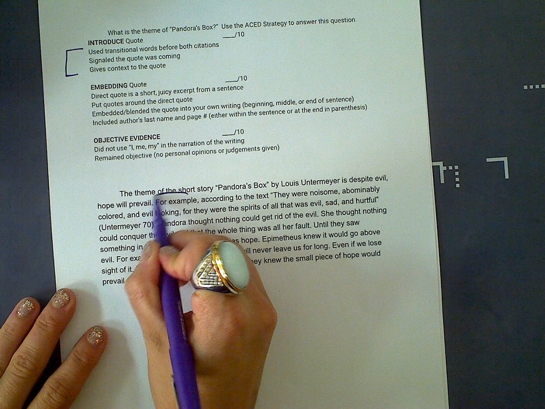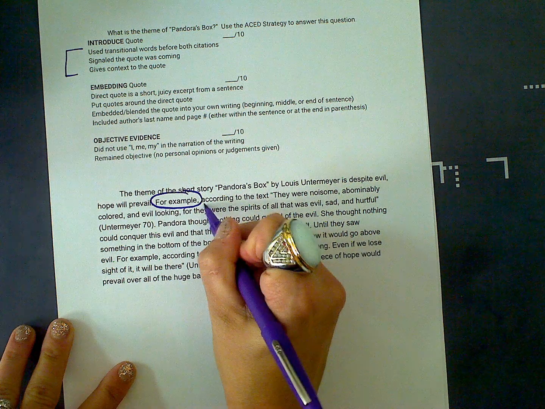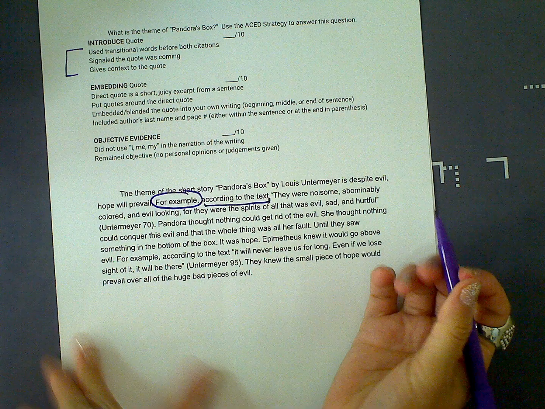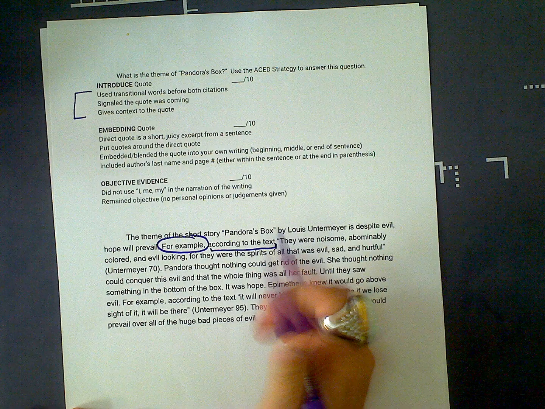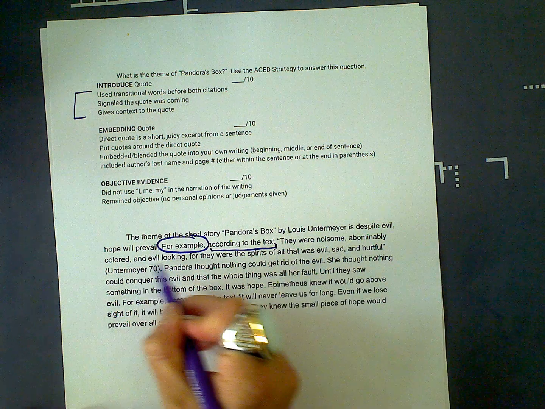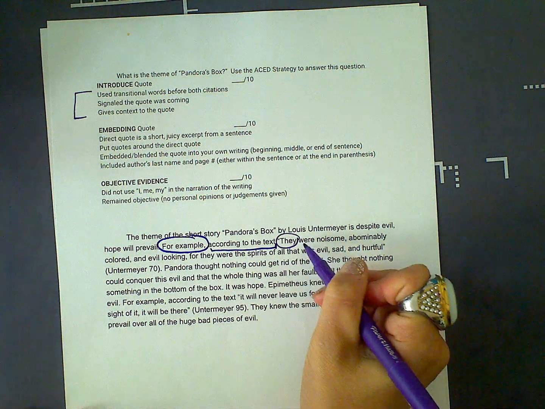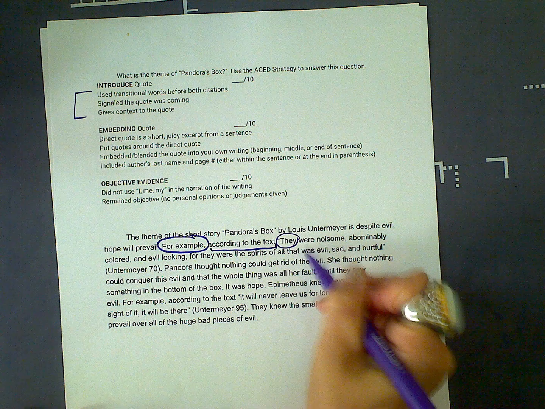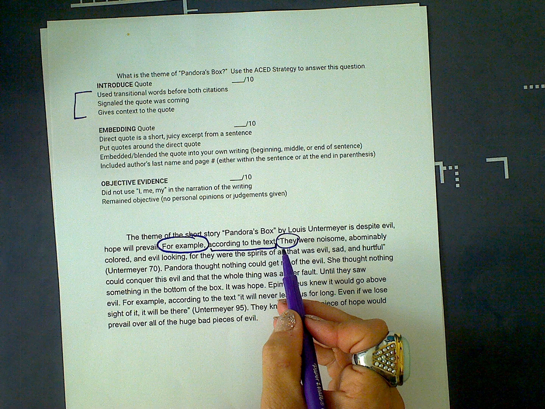So as I'm grading, the first thing I want to see is a transition, and he has that. He says, for example. Then he says, according to the text. That is him signaling that the quote is coming, right? He's doing number 2. He said, for example, and he's saying, according to the text. So that's perfect, right? But then look what he does. He jumps right into the quote. They were noisome, abominably colored, and evil looking. Okay, so as a reader, I don't even know what they is, and I have no idea what's happening in the story when this quote occurred. So this is an example of a story that's missing context.